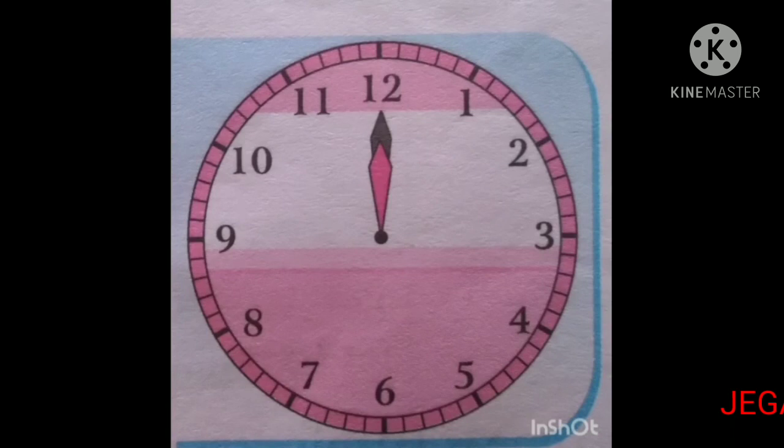See the clock. Both hands are at 12. See the minute hand and hour hand. Both the hour hand and minute hand meet at 12. Then the time is 12 o'clock. We read it as 12 o'clock.